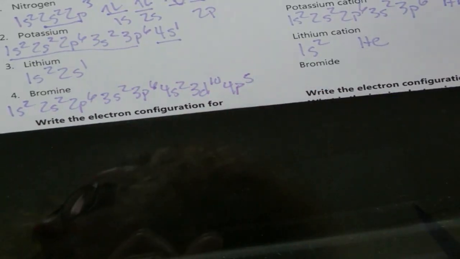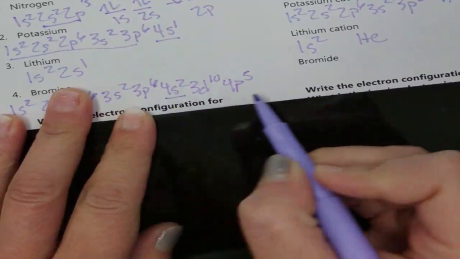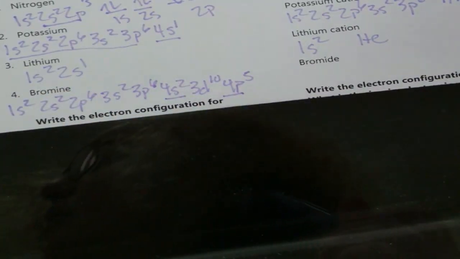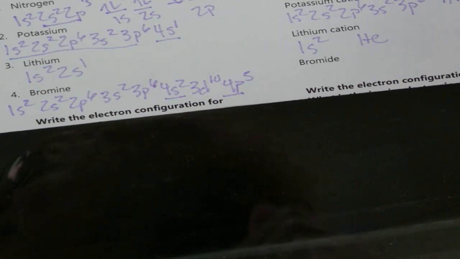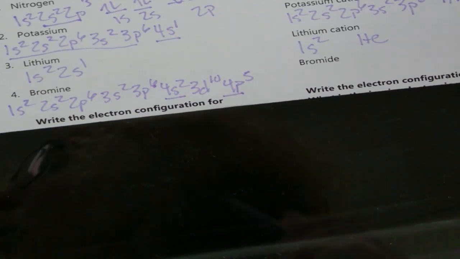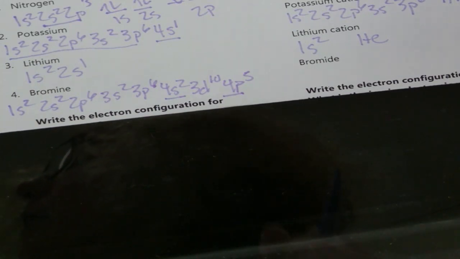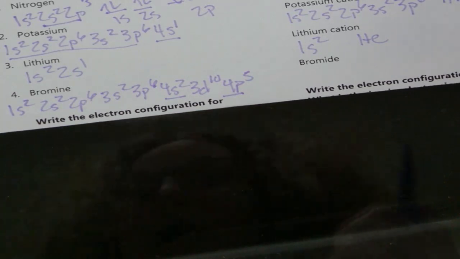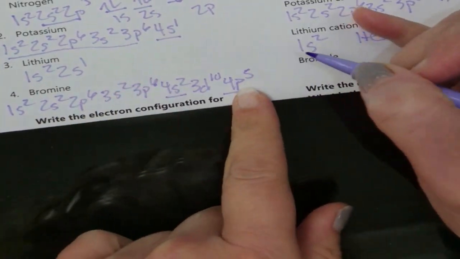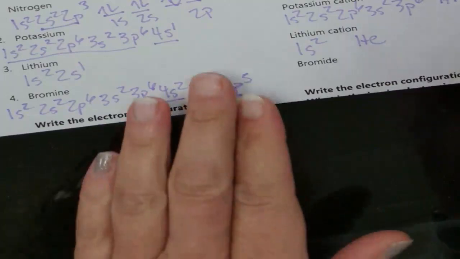What are my valence electrons? 4 is the highest energy level. 5 plus 2 is 7. Bromine can lose 7 or gain 1. It is more energetically favorable to gain 1. So we're going to gain 1, making this 4p6.